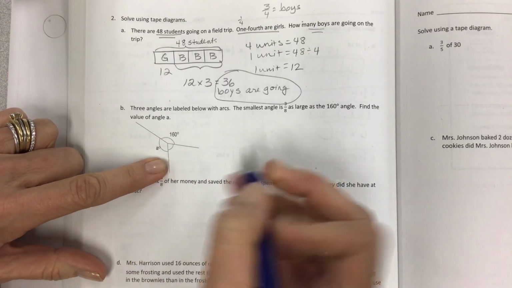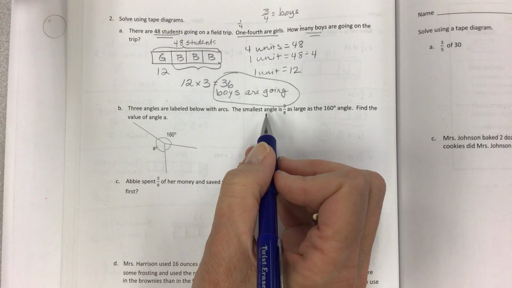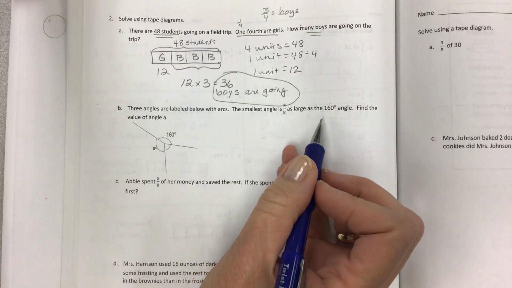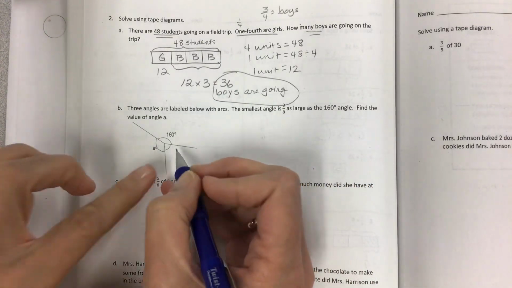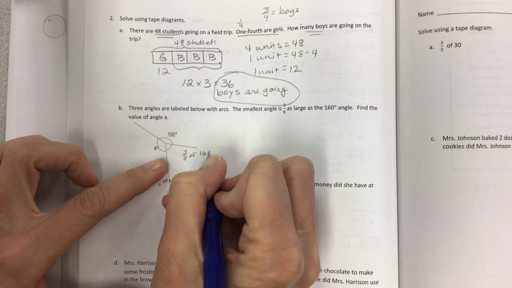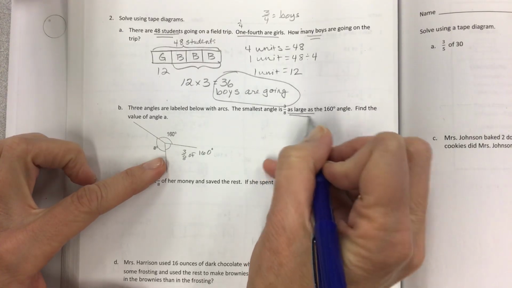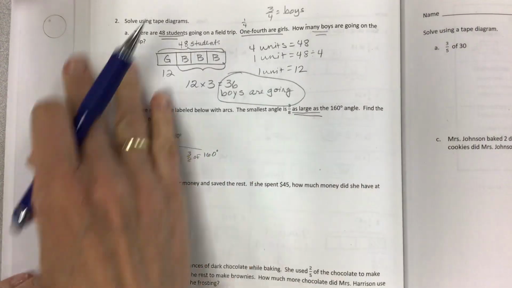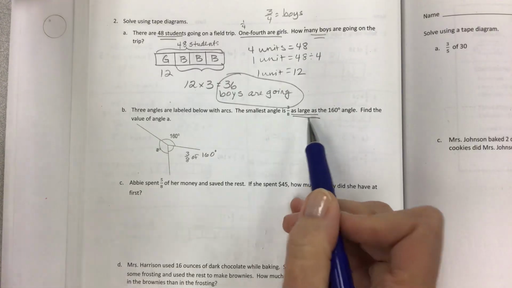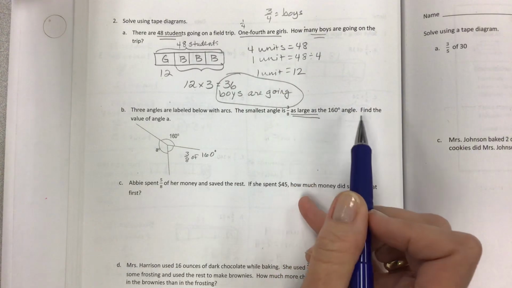Smallest, meaning the smallest arc, is 3/8 as large as the 160-degree angle. 3/8 of 160 is what they're trying to say. Not only do they change the wording there, but they show you that you can say of in several different ways.